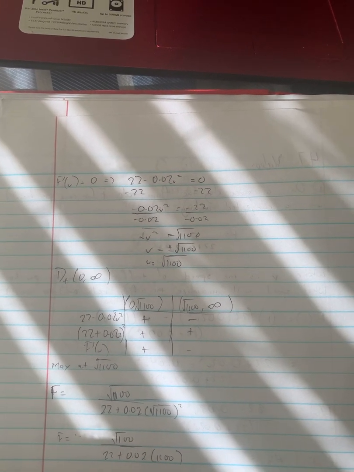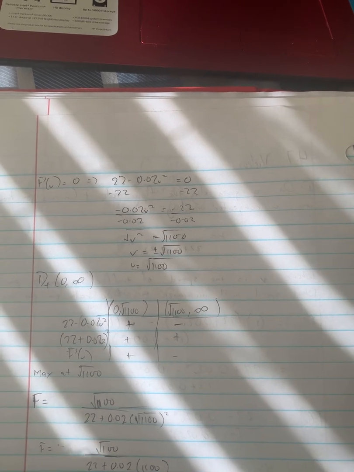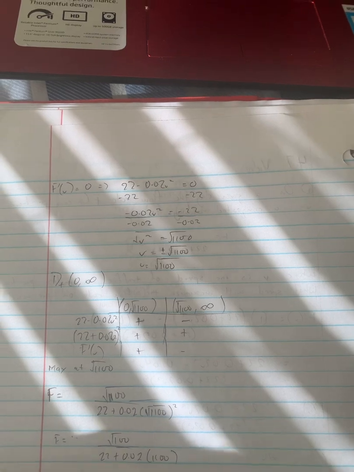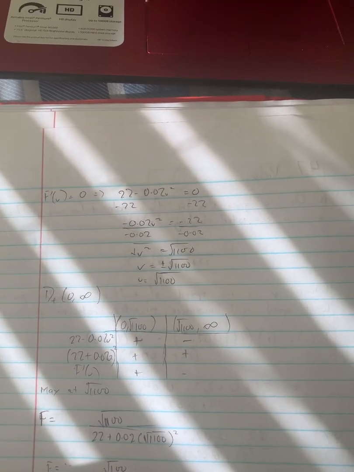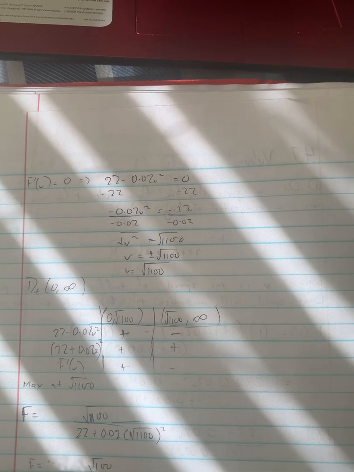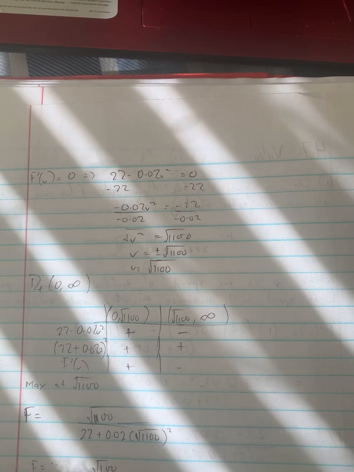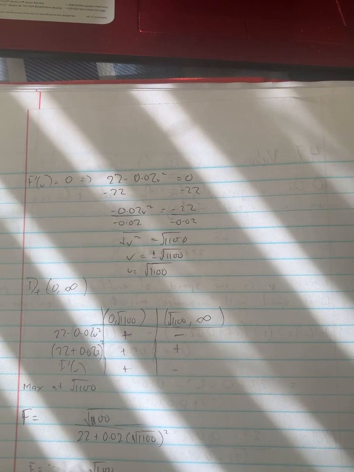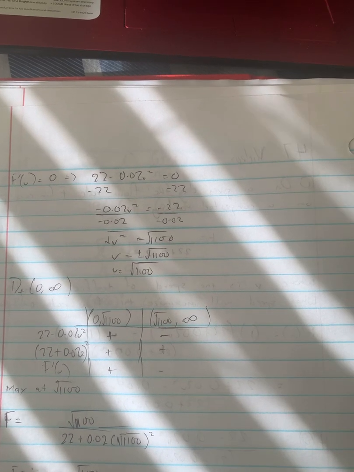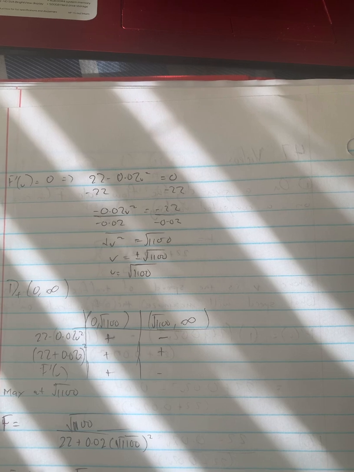The only way this equation will equal 0 is if the numerator goes to 0. So we set the numerator equal to 0, and we subtract the 22 from both sides. That gives us negative 0.02 v squared equals negative 22. Divide by negative 0.02 on both sides, and we have v squared equals 1100.